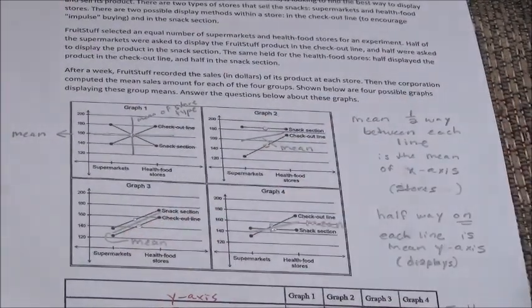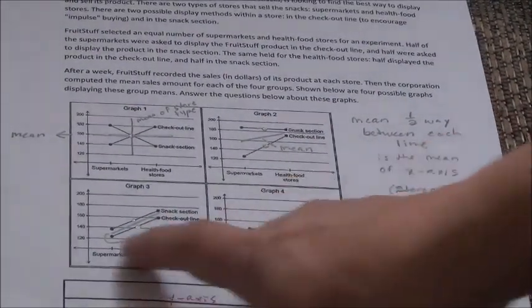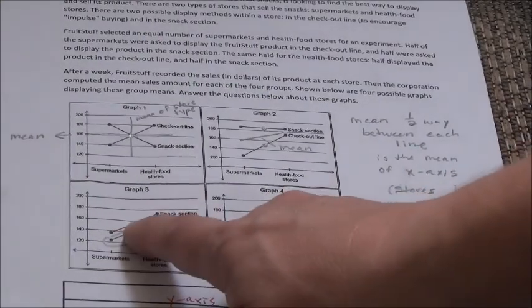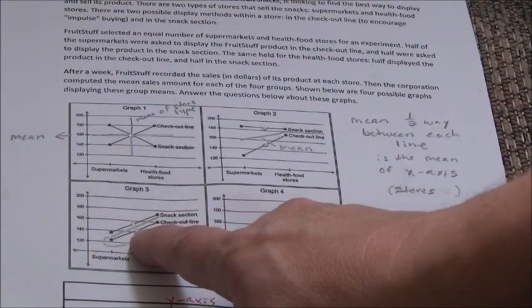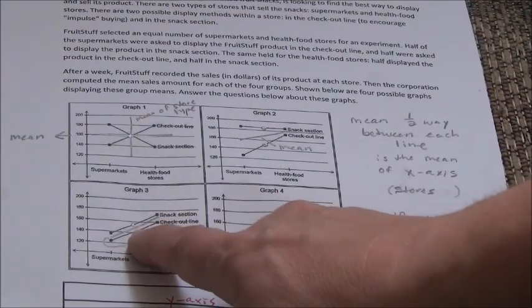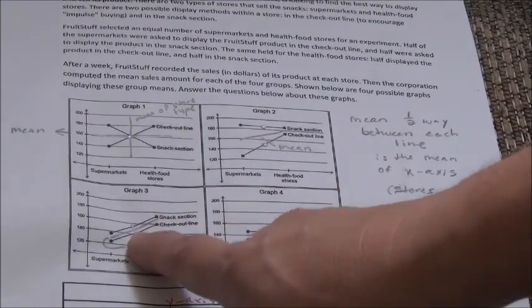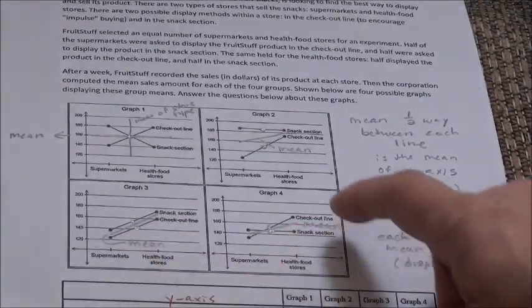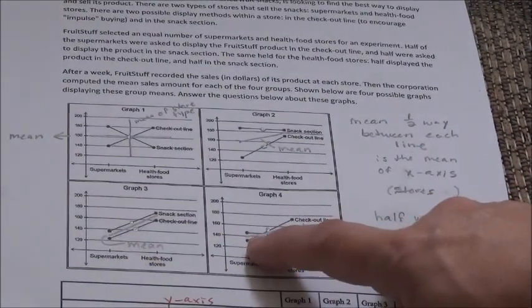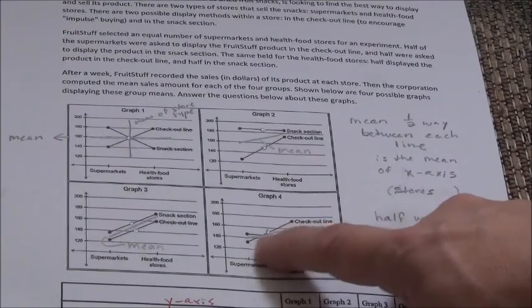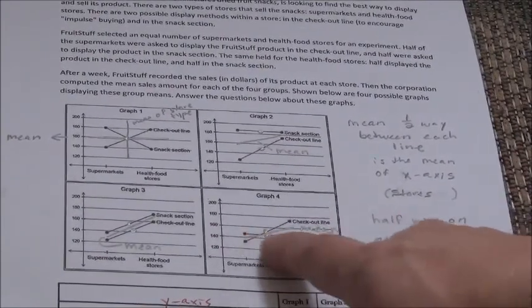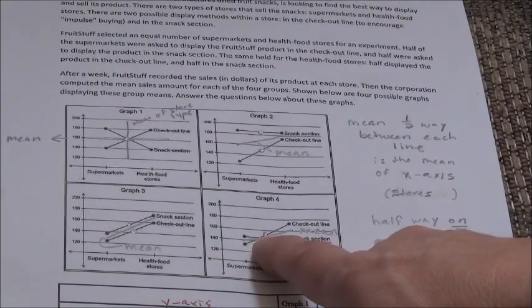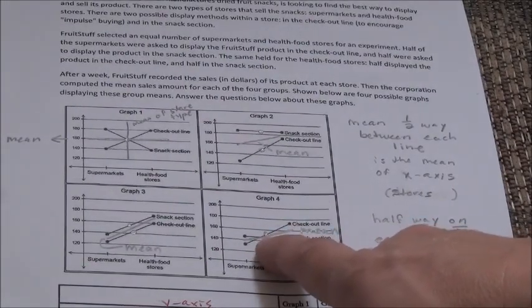Then if I look at graph 3, same thing. The midpoint of the top line is right there in the middle. The midpoint of the bottom line is the middle of that line. Again, they're not the exact same point, so they're not going to be the same. And then if I look at my other two lines, again, the midpoint of the checkout line would be right up here. The midpoint of my snack section would be on the snack section line. They're not going to be the same point.